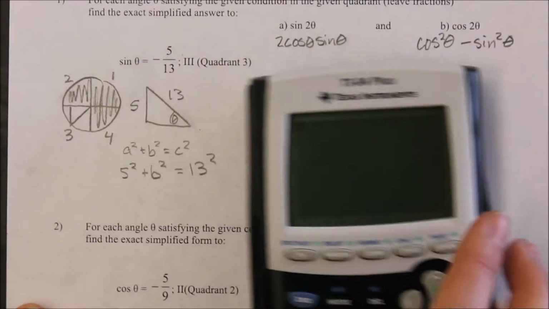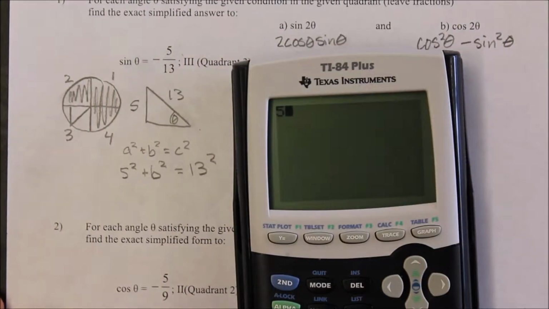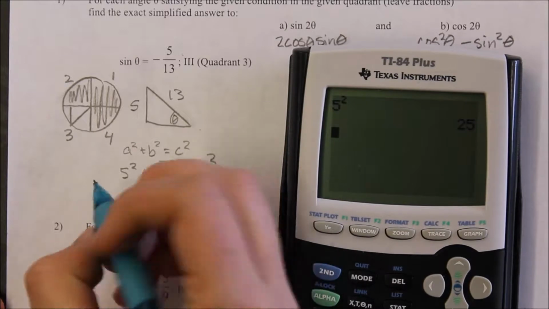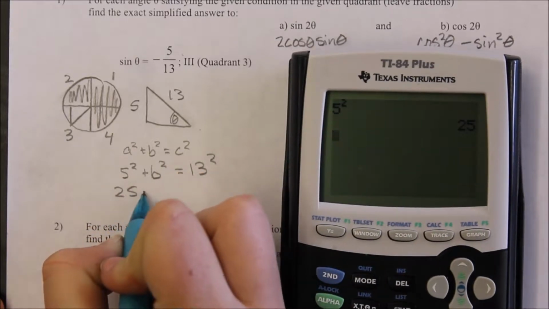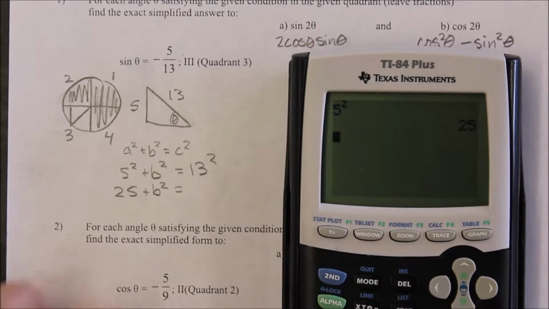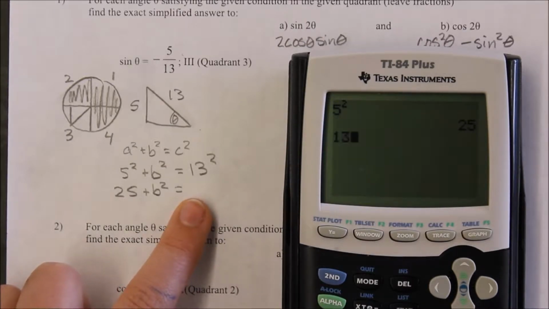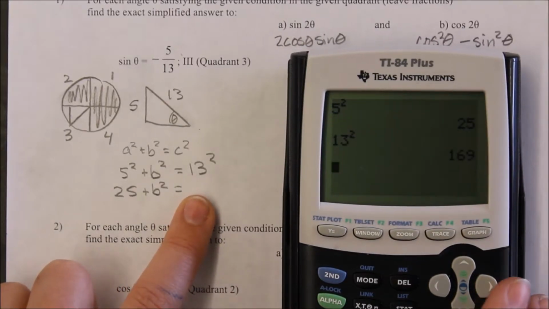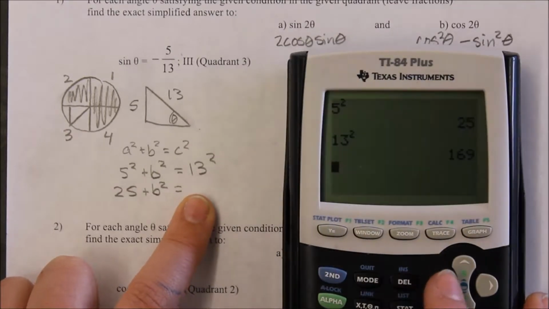Don't forget the squares. Use your calculator, or if you know how to square numbers, 5 squared is 25, plus b squared, which is the one we're trying to find, is equal to 13 squared. So I'm going to punch that in. 169.